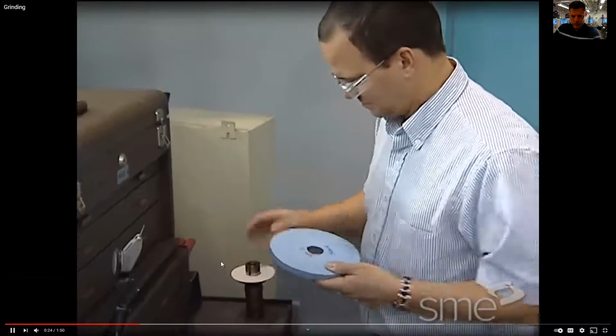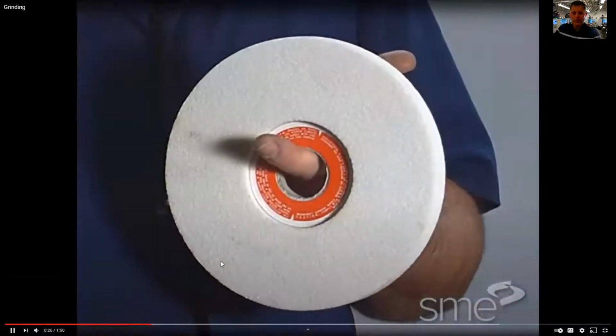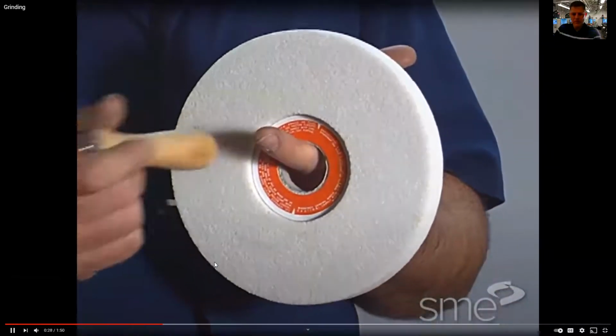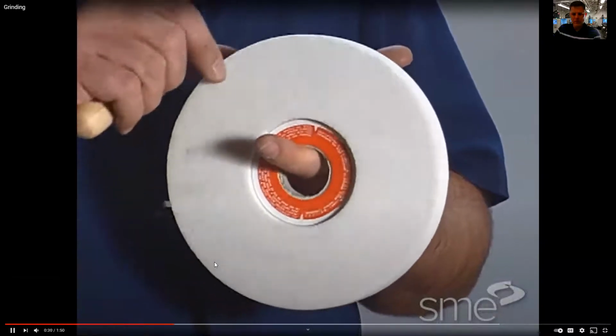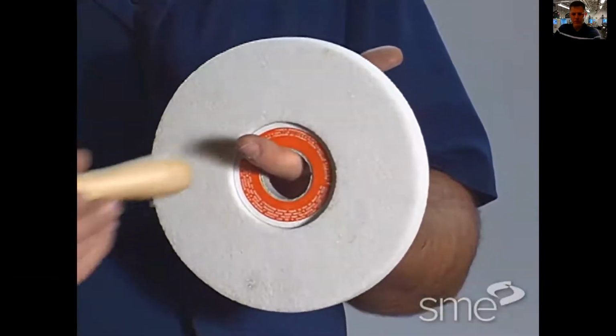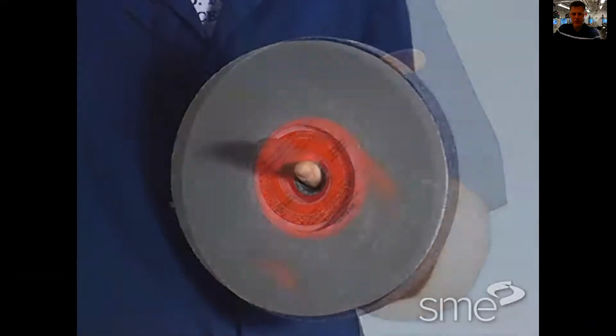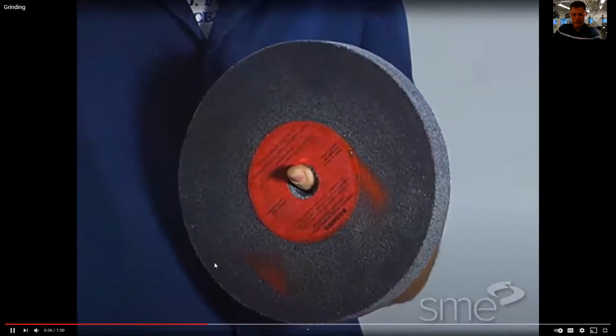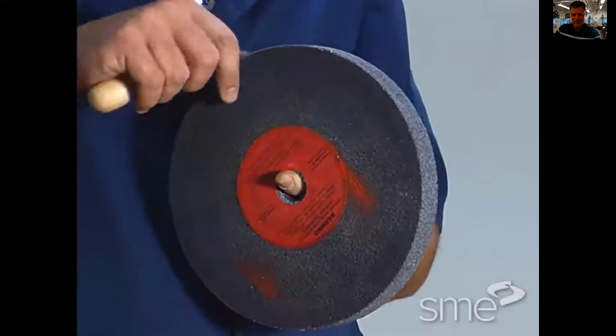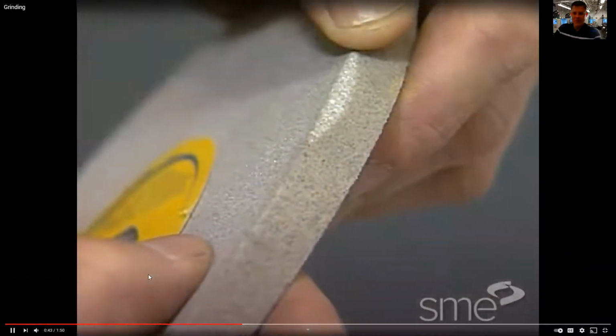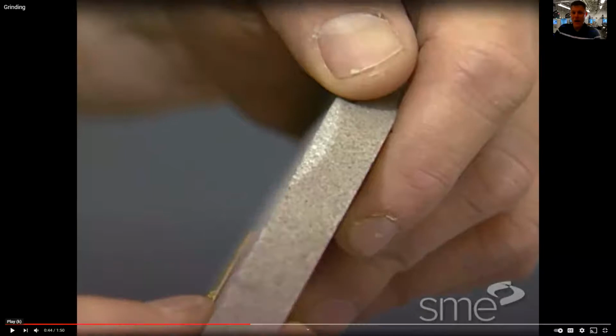To assure that a wheel isn't cracked, ring test it using a non-metal object. A good wheel will have a clear ringing sound. A cracked wheel will not. If a wheel has been dropped or appears to be damaged, do not use it.